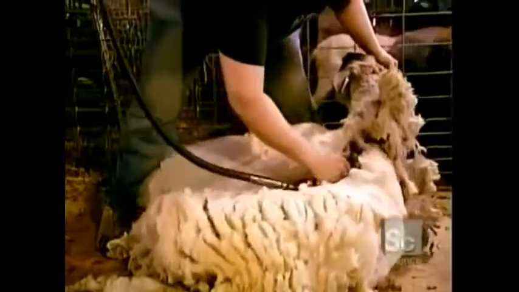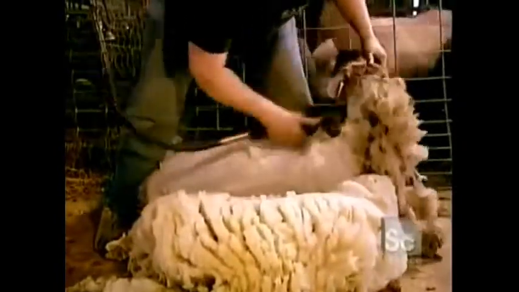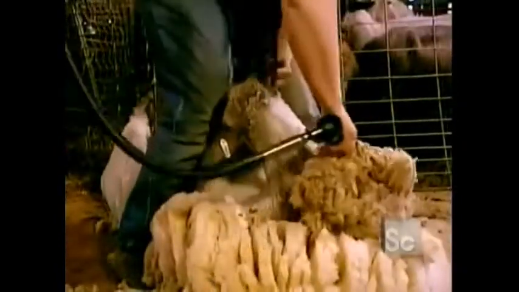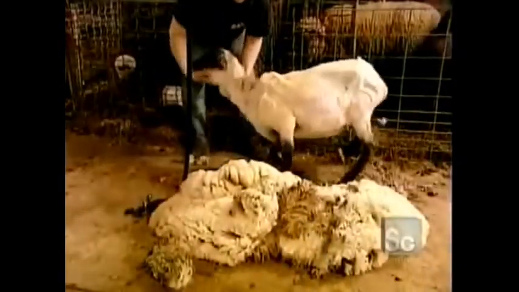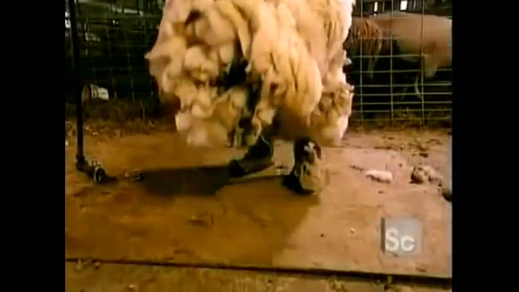Nowadays, some modern equipment is also available for this process. The hair is removed during hot weather so that the sheep can survive without their protective hair during this season. The hair of the sheep grows again just as our hair does when it is cut.